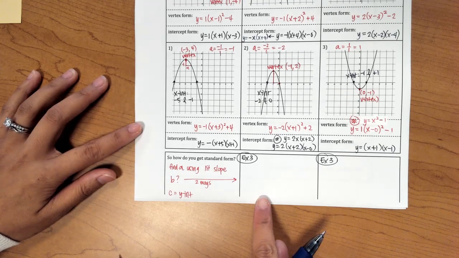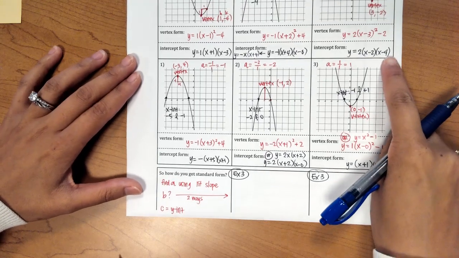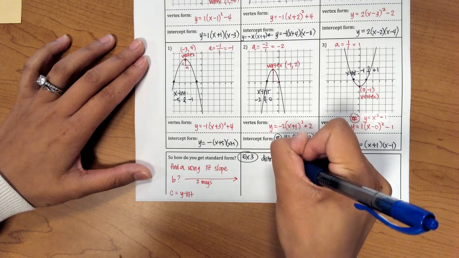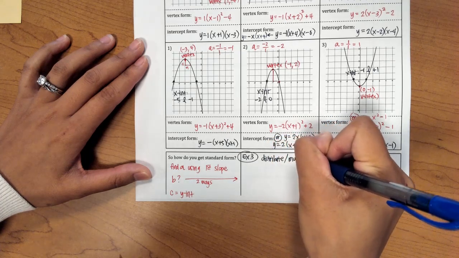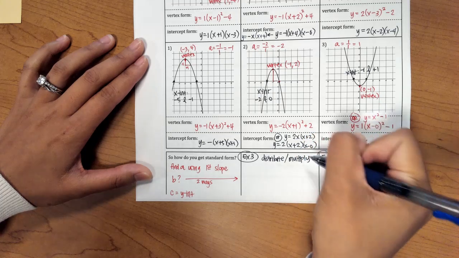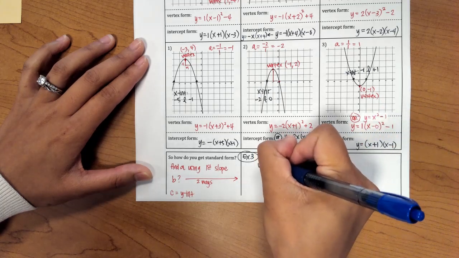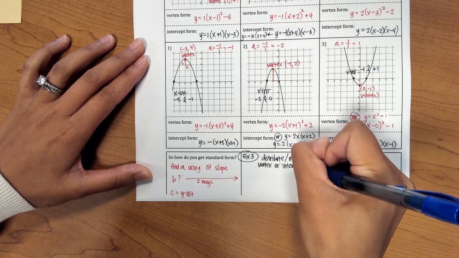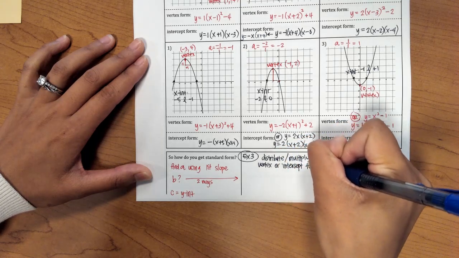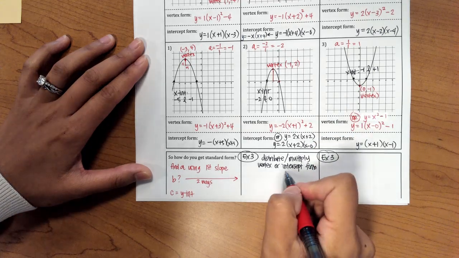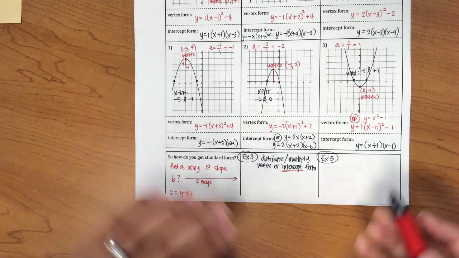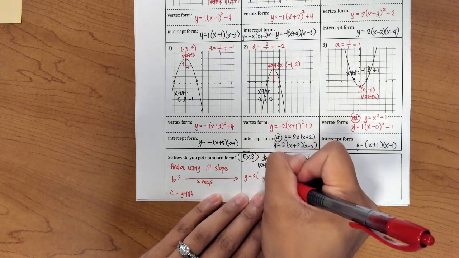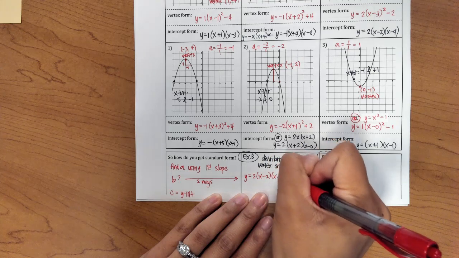The first way is that you can actually take your equation and distribute, which is the same as multiply, vertex or intercept form. I recommend doing intercept form. It's a little bit easier. Okay, so let me copy down this equation. Y equals 2 parentheses x minus 2, x minus 4.